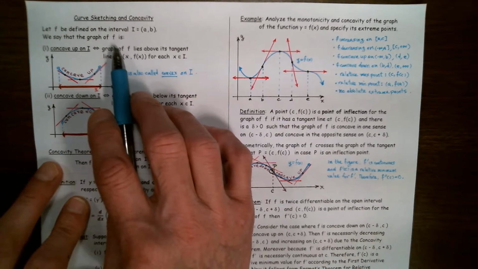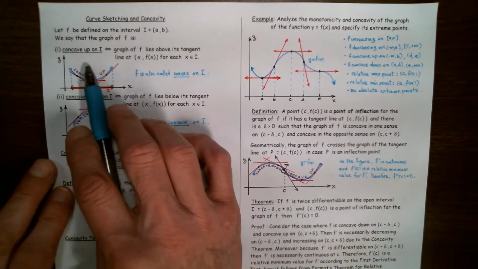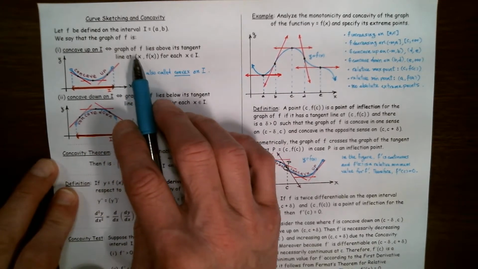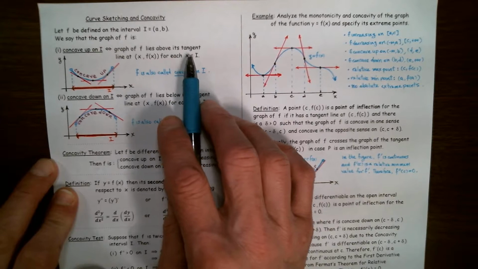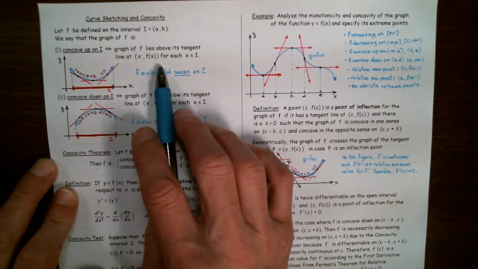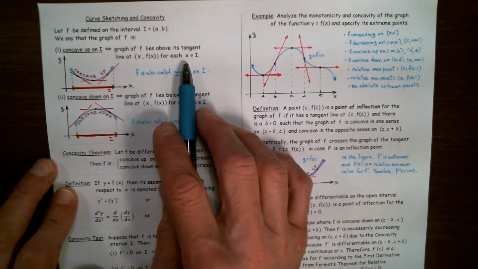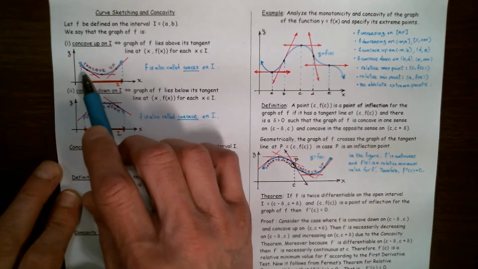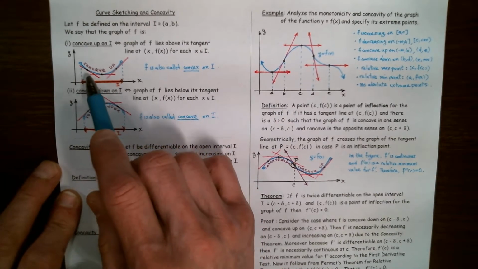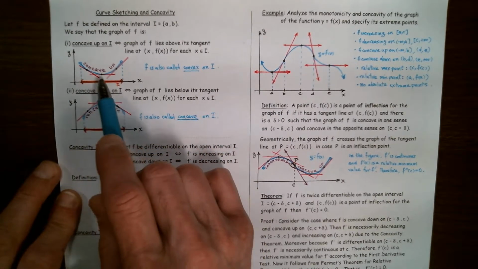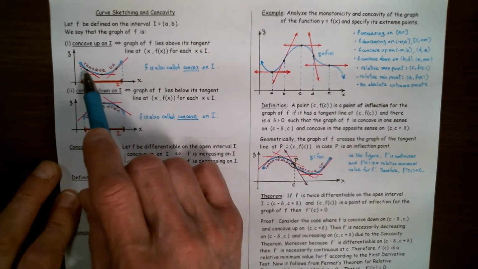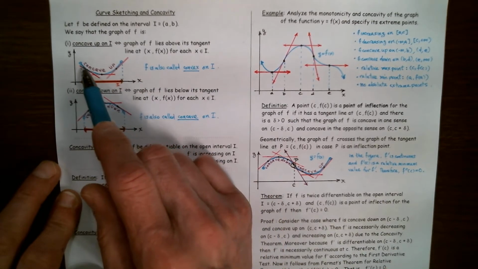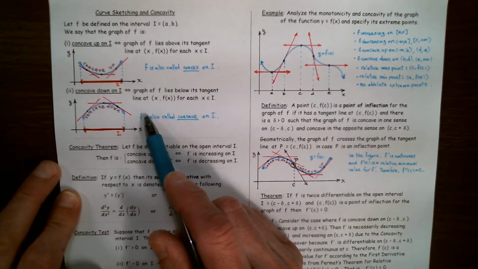So we say that the graph of f is, on the one hand, concave up on the interval I if and only if the graph of f lies above its tangent line at (x, f(x)) for each number x in I. So a picture is given here of a curve where, notice that at any point along the curve on the interval I, when we look at the tangent line at the point, the graph remains always above the tangent line.